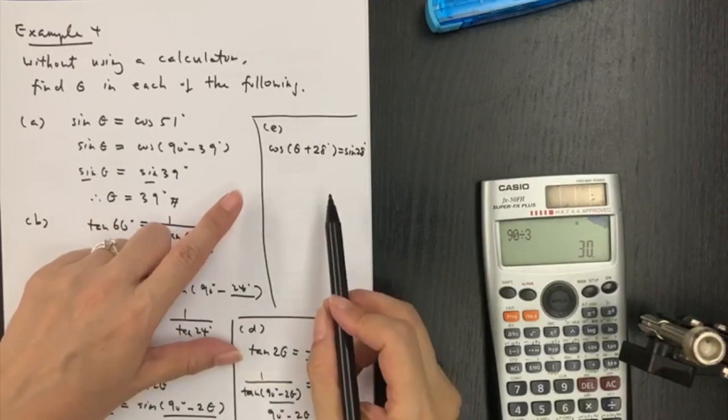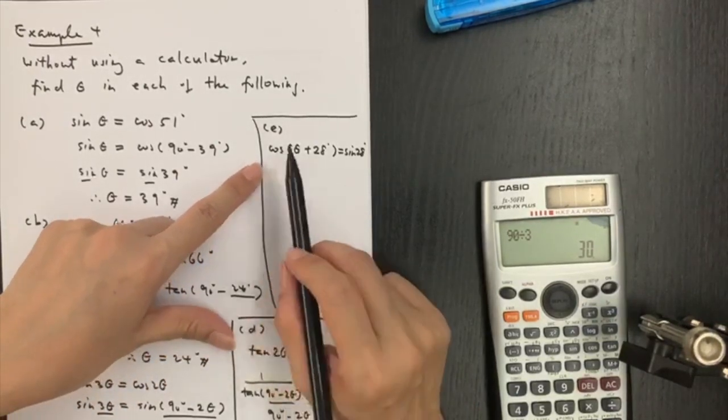Okay, since I still have space on this page, let me show you another example. Here it is.